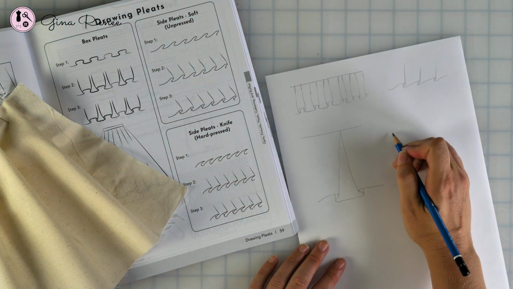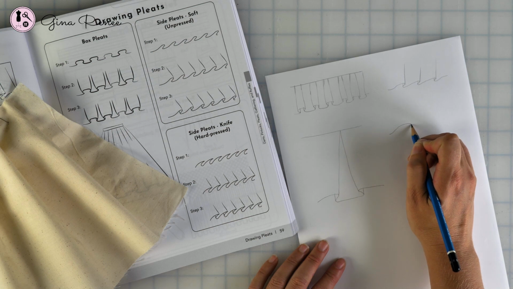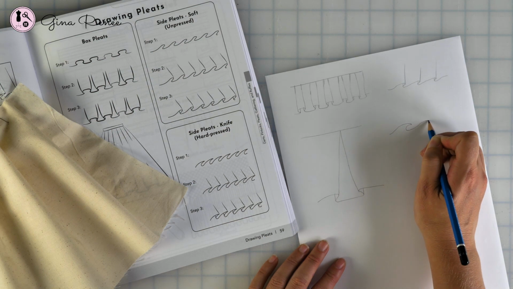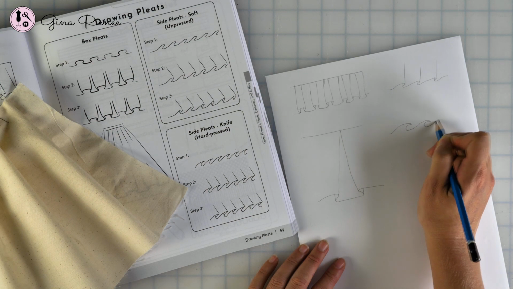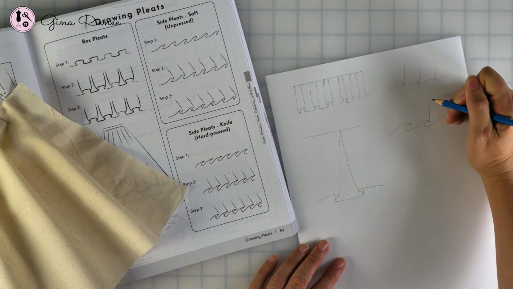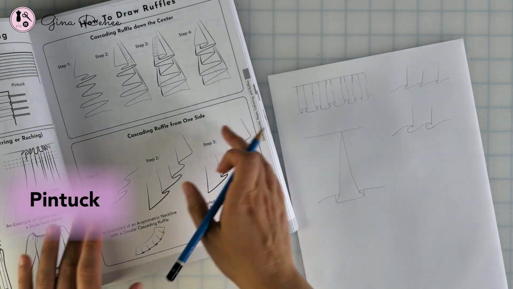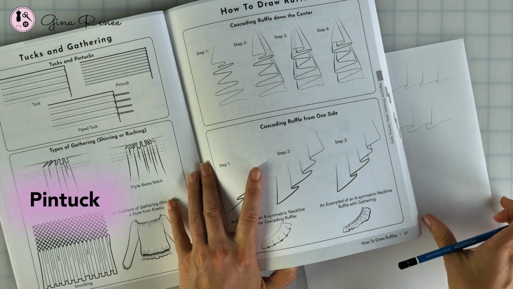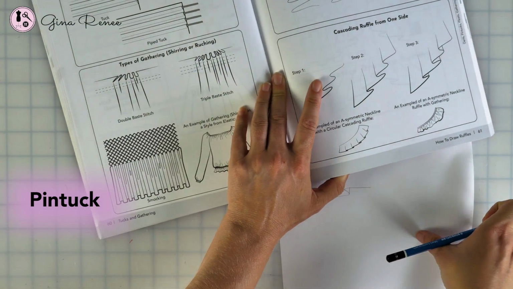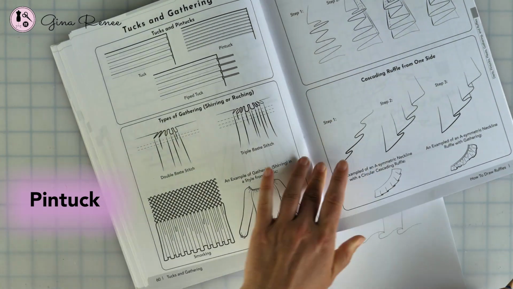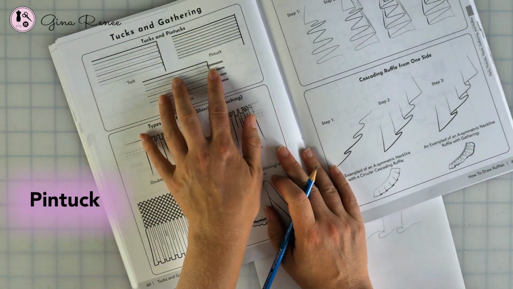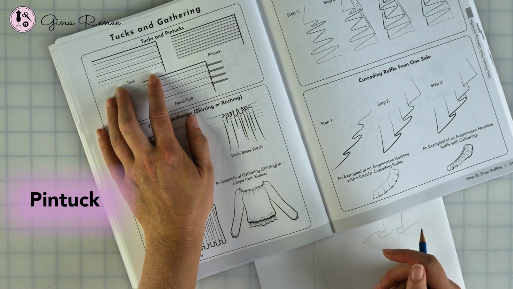If we wanted that knife pleat, we would really cut it in hard, have a little wave, go to the next wave, and so forth. This one is then hard pressed with an iron. Let's go on now to the pin tucks. So pin tucks are so much fun for fitting and for design details. Let's look at those pin tucks and see how we draw them. It's actually super, super simple.